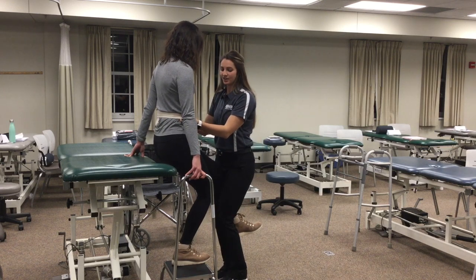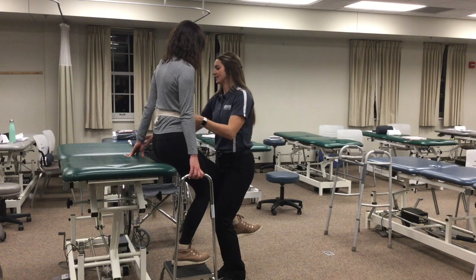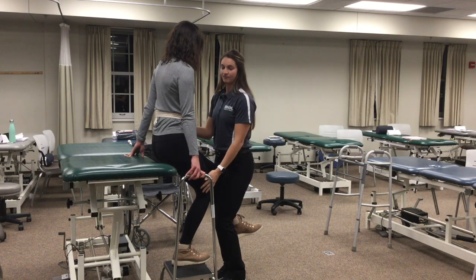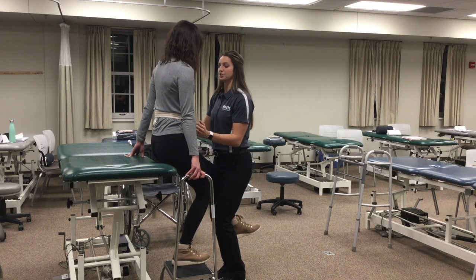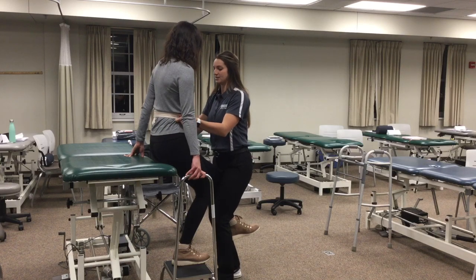So Audrey, I'm going to have you push down through this arm and this arm while also your unaffected right leg, and we'll push you back up onto the table. Okay, ready, set, go.